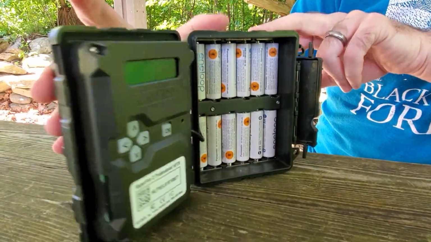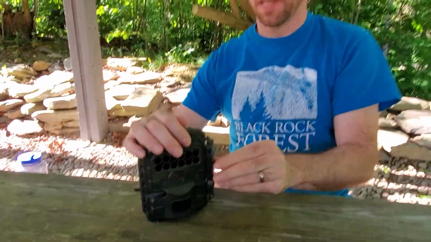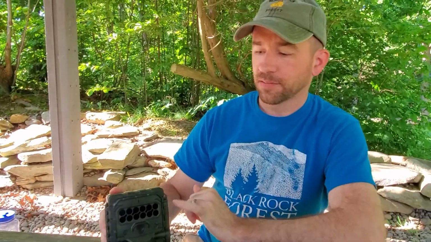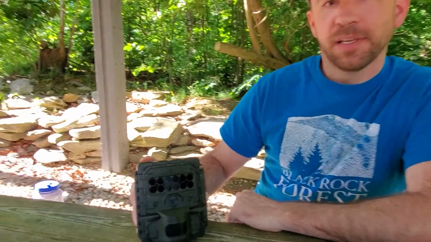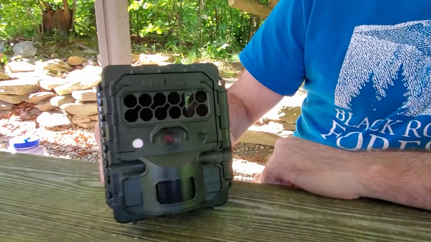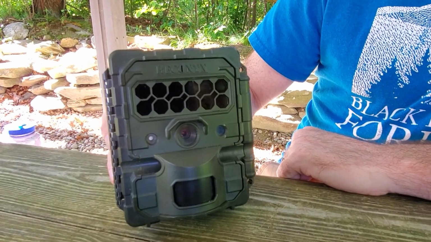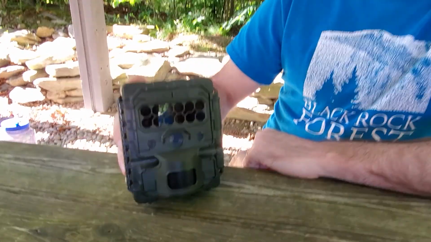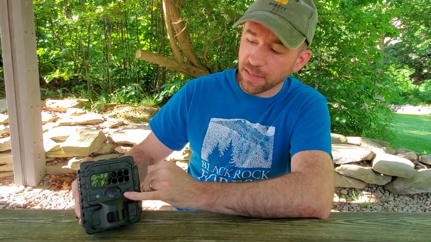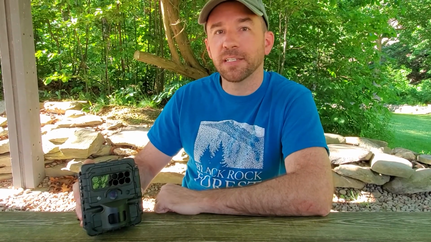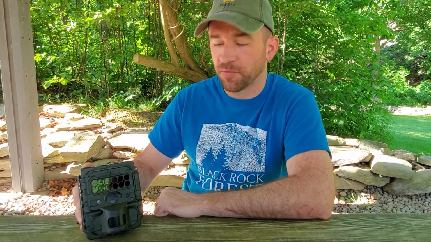If we go back to the outside, we can have a look at the flash, which is up here at the top, and wildlife biologists like me prefer to use infrared flash because most animals cannot see infrared, and that way we do not disturb the behavior of the animal that we're trying to study. Beneath that is the lens, which functions just like any digital camera or even the camera on your cell phone.